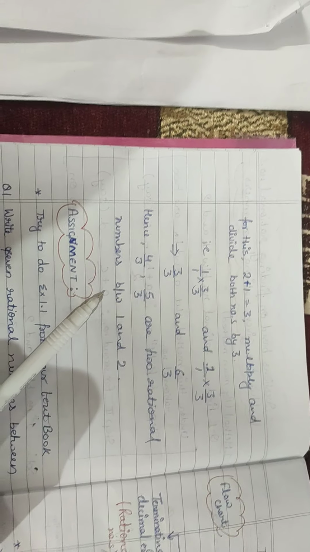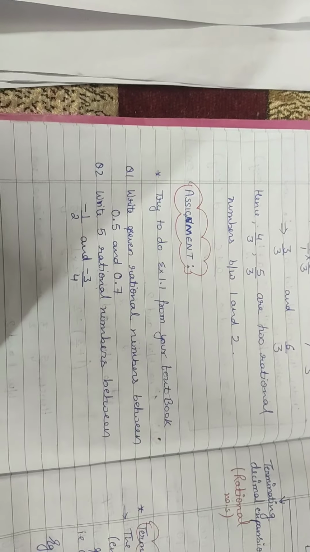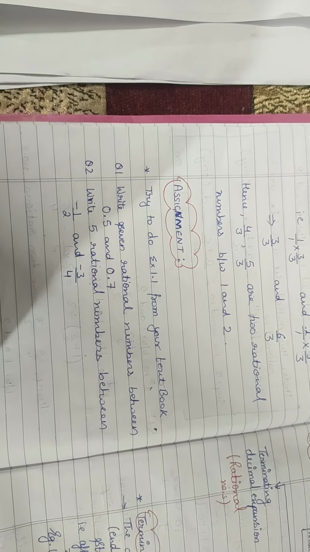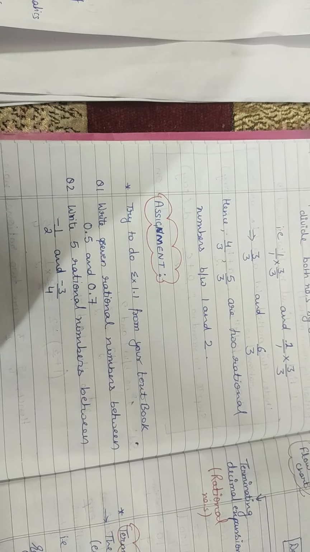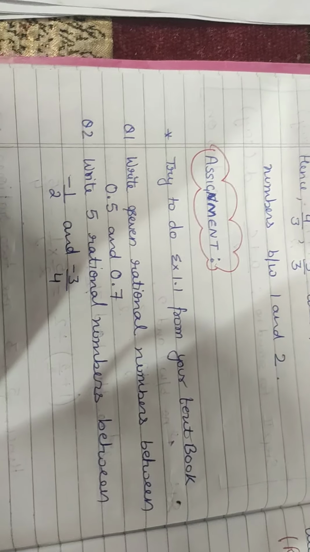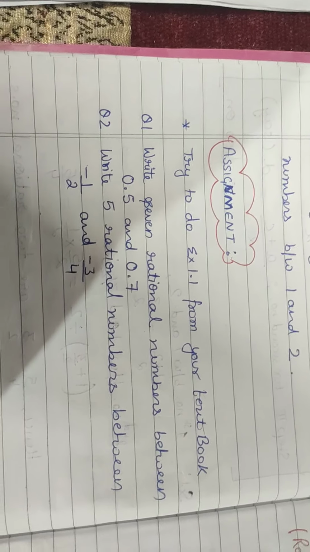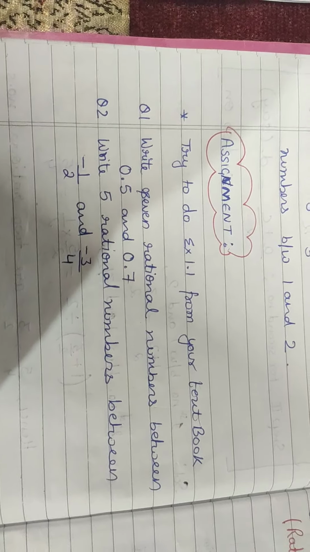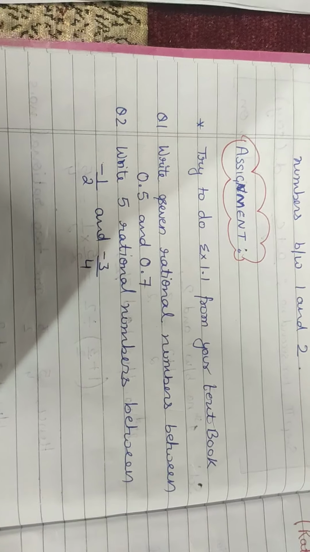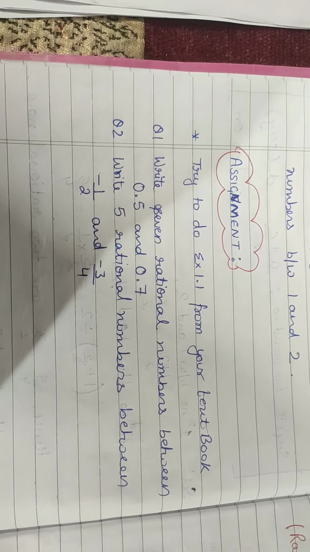I hope you understand this. Now there are some questions based on this which you can do. You can try to do exercise number 1.1 from your textbook, and here there are some more questions which you can try. And I request you to write down all these questions.